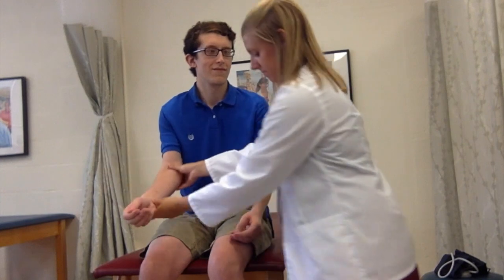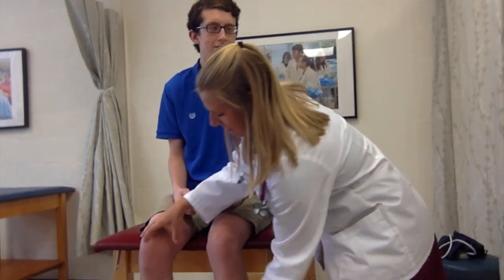Next, moving on to the motor component. General inspection, palpation, passive range of motion bilaterally, as well as muscle strength against resistance.